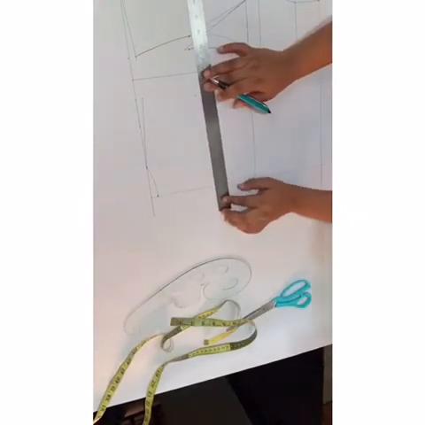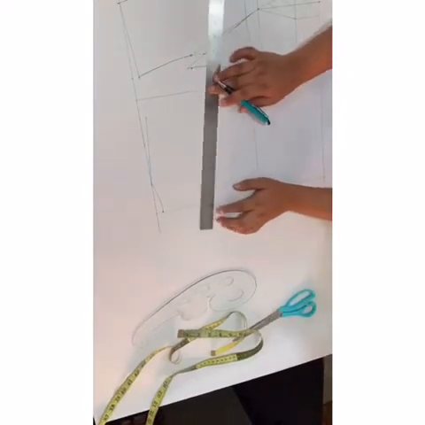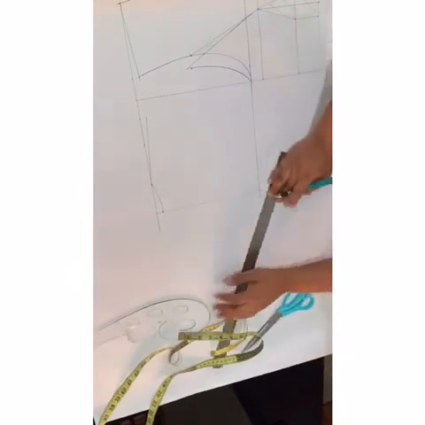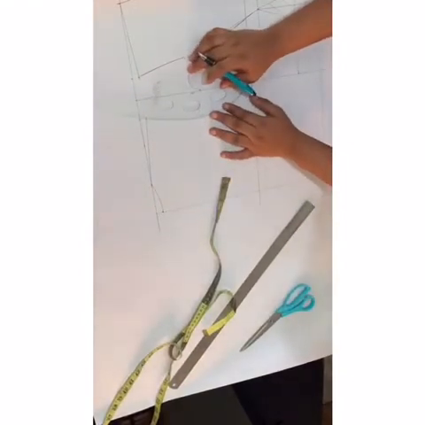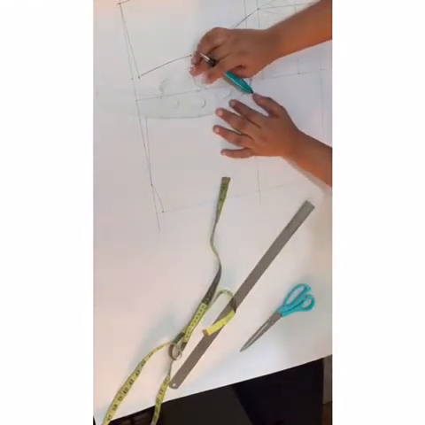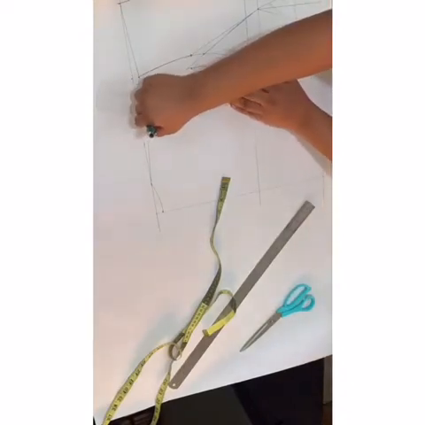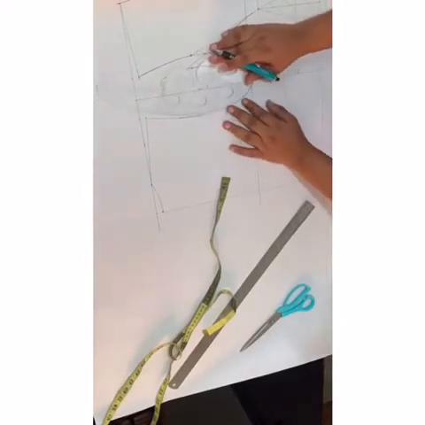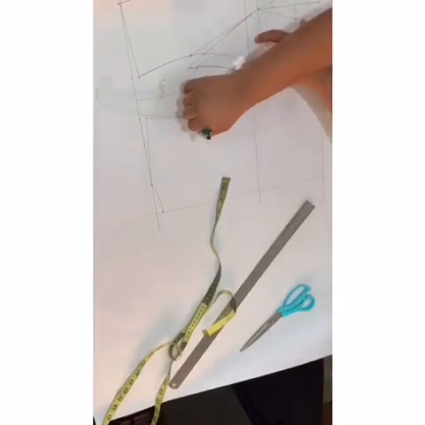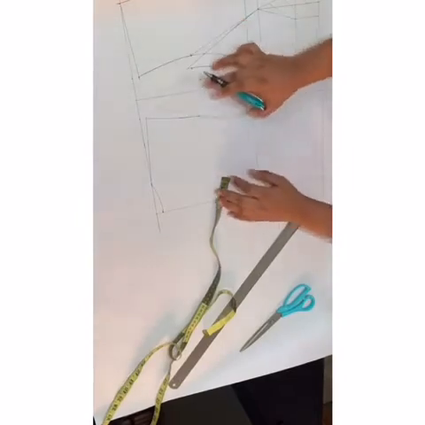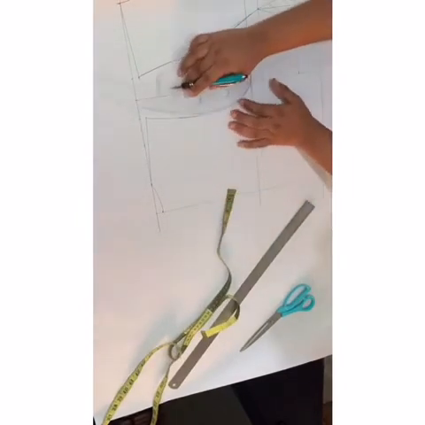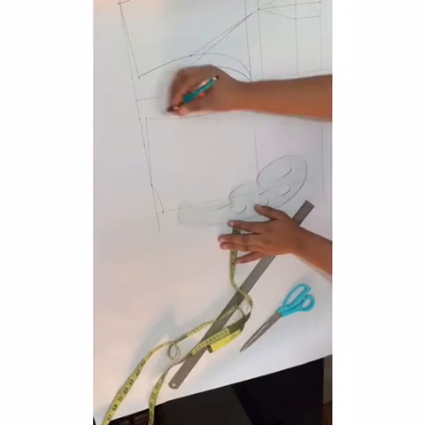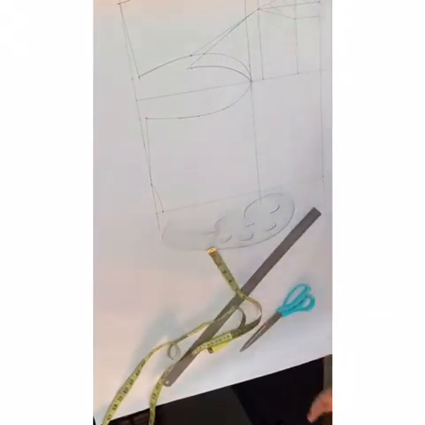Now our cross chest is 14 inches. 14 inches, dividing that by 2, that is 7 inches. Come here, bracket. Come over here. We just mark this way. Okay, the back is done.